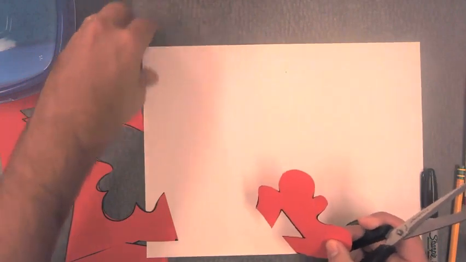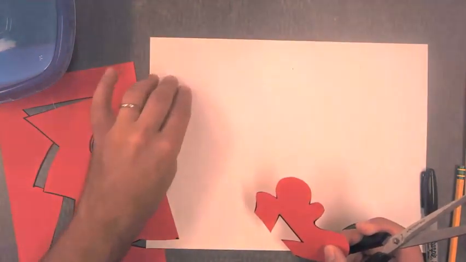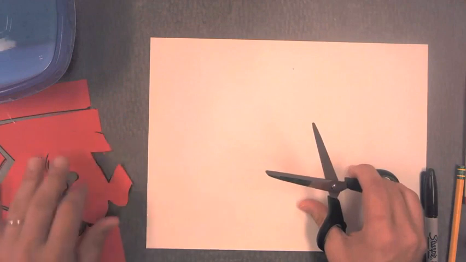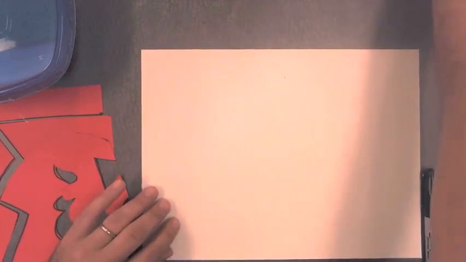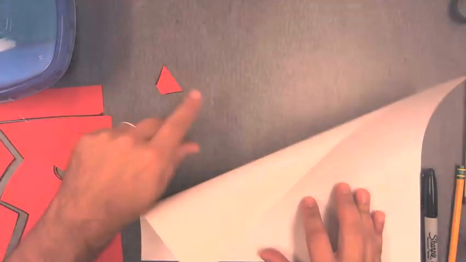I'm sure there's going to be somebody, and I bet you it's hiding right under the edge of your paper somewhere. I can't find it. That's probably where it's at. I'm done with the scissors. Going to move those out of the way. Let's get that out of here.